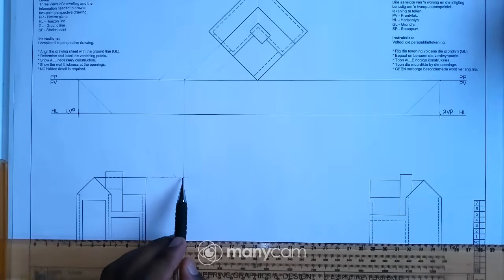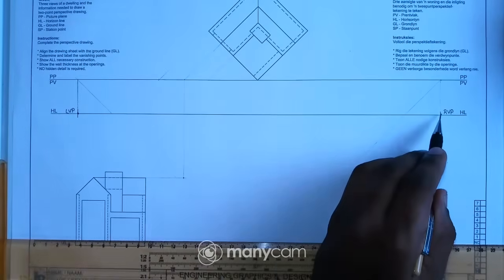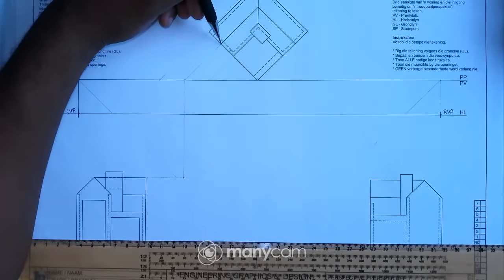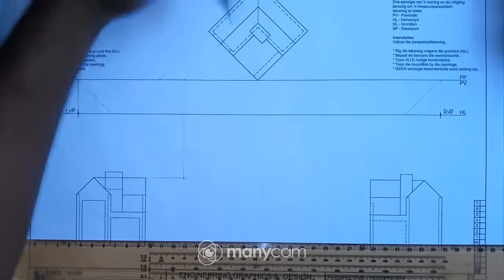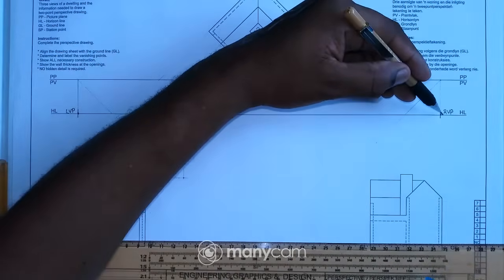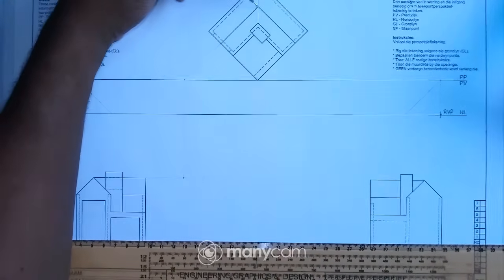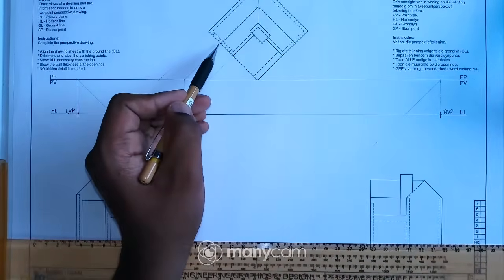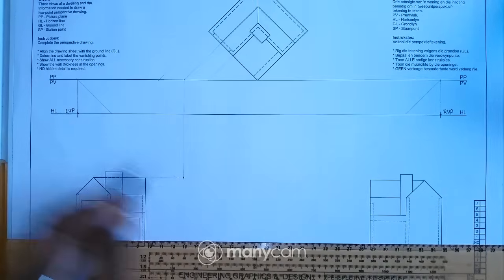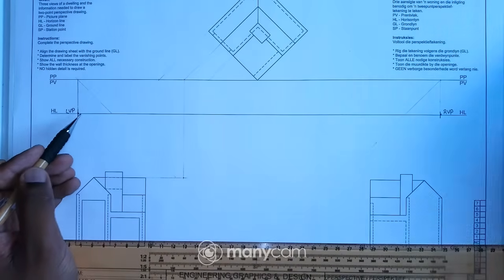So I have to take this point to my RVP. Why to my RVP? It's because from this point I have a line going up, and this line is going towards your right side. But if this line was going in this direction towards your left, that means I'll take that point to my LVP, left vanishing point.